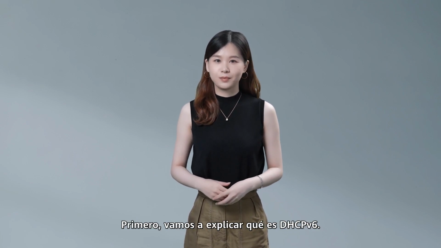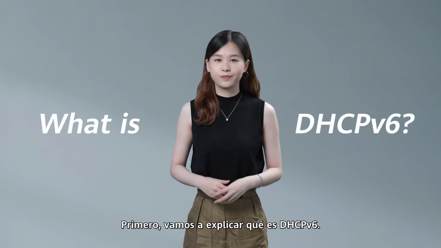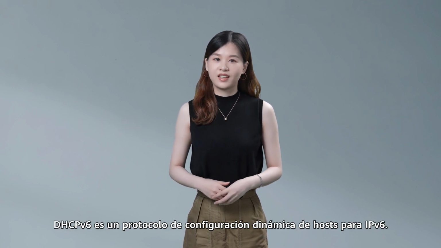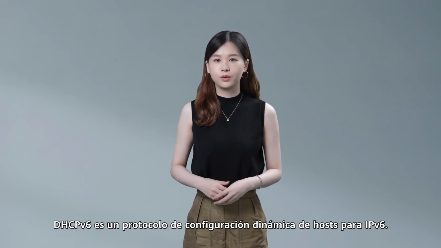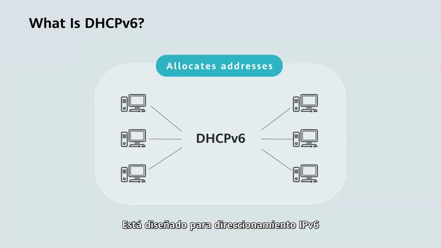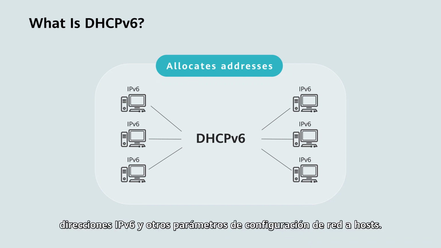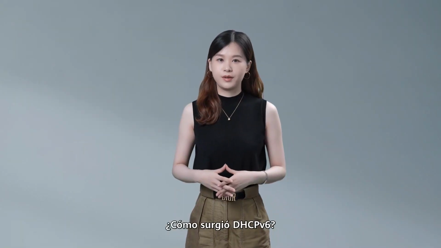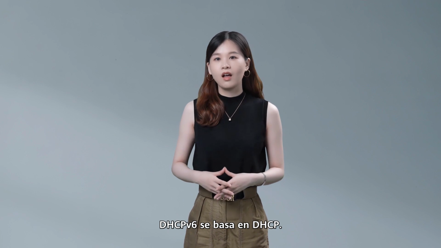First, let's explain what DHCPv6 is. DHCPv6 is a dynamic host configuration protocol on an IPv6 network. It's designed for IPv6 addressing and is used to allocate IPv6 prefixes, IPv6 addresses, and other network configuration parameters to hosts. How did DHCPv6 come about?